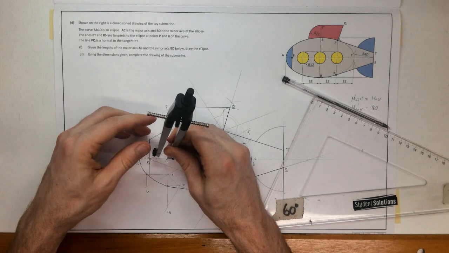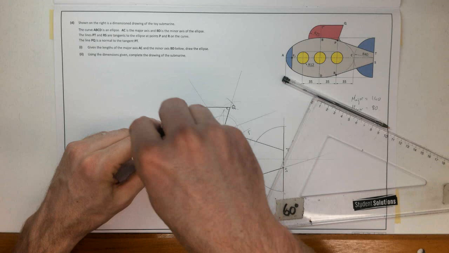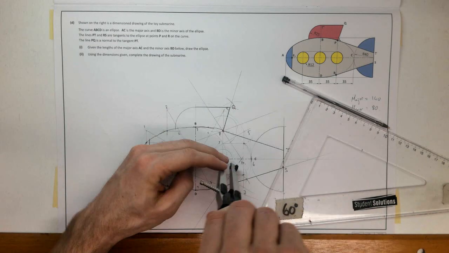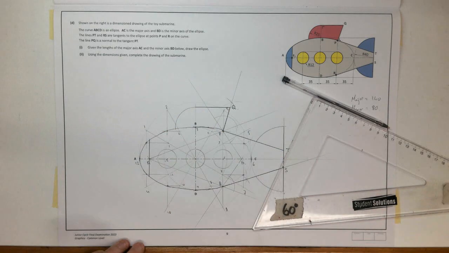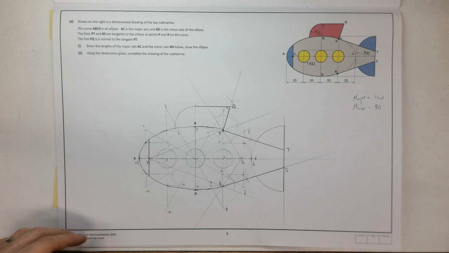One, 2, the third one. Okay, so that's the last question there on the 2023 graphics paper.